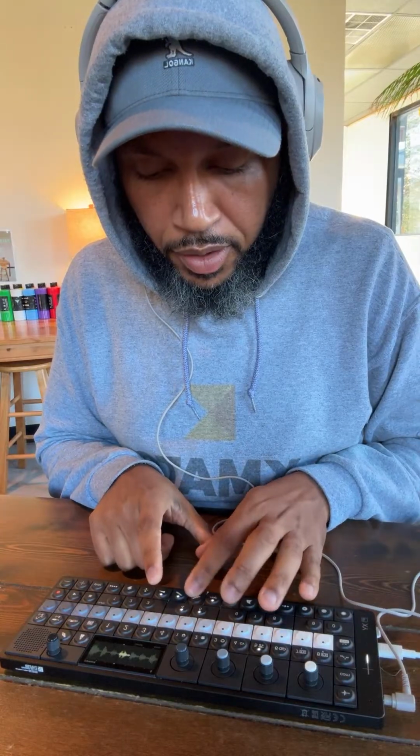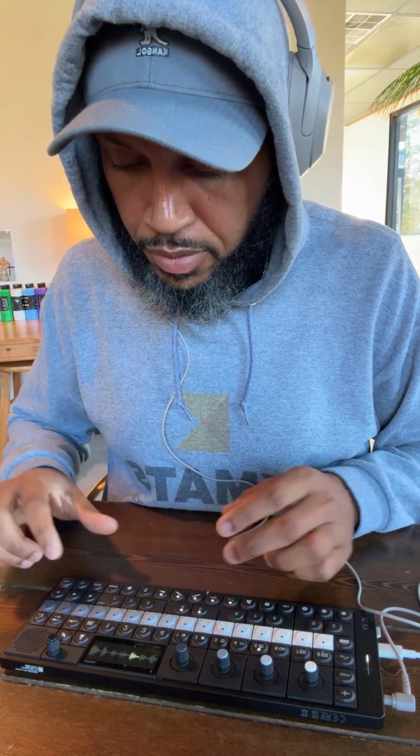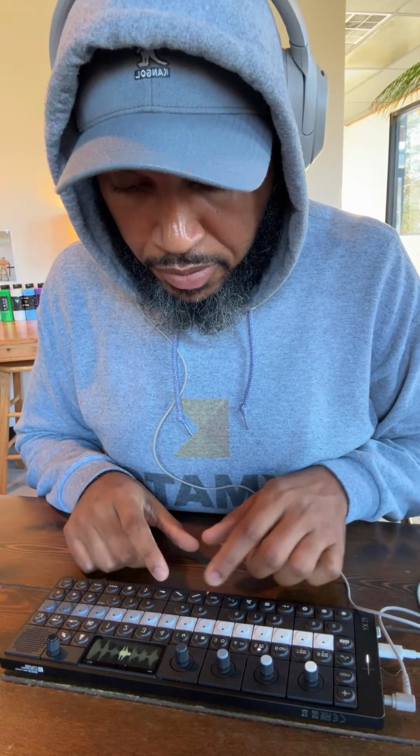So we've got slice mode going here. First time trying it out. Pretty cool. So we've hit done. Test 1 3 2 1 test. Slice mode is cool. What can I say?